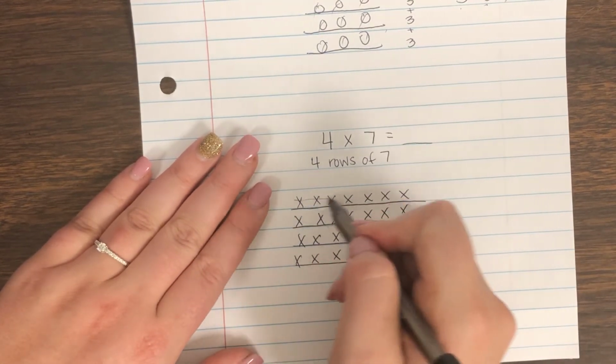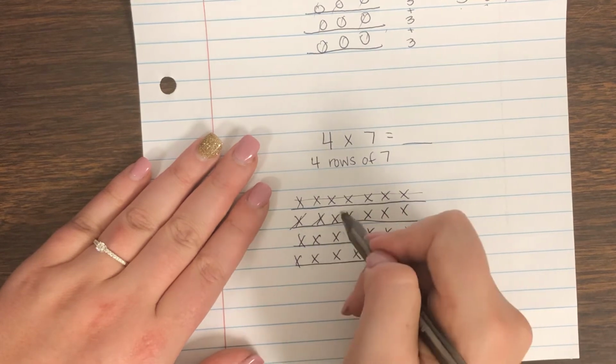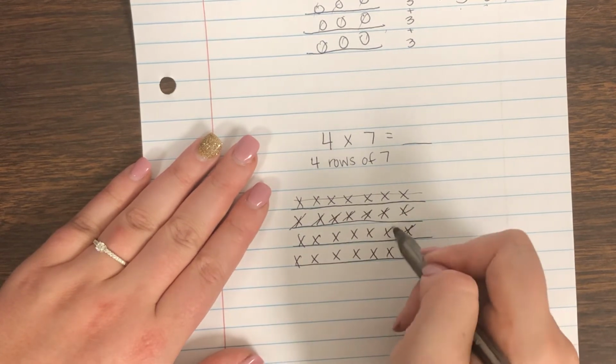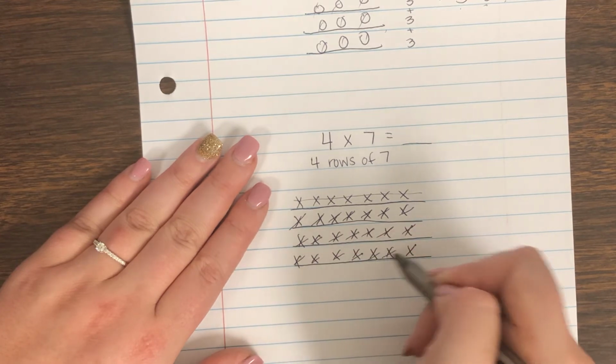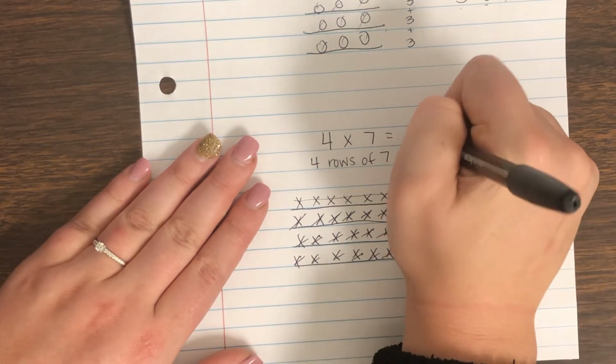We already know we have 7 on the top row, so 7, 8, 9, 10, 11, 12, 13, 14, 15, 16, 17, 18, 19, 20, 21, 22, 23, 24, 25, 26, 27, 28. My product would be 28.